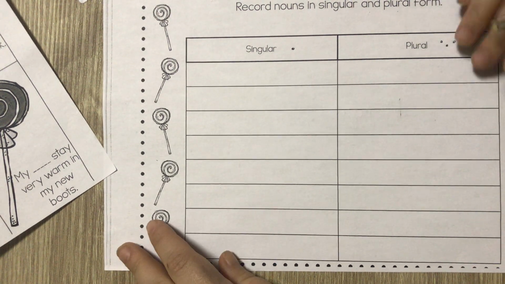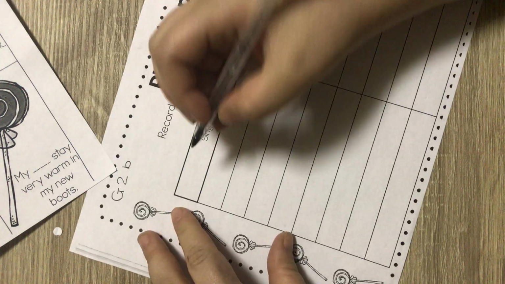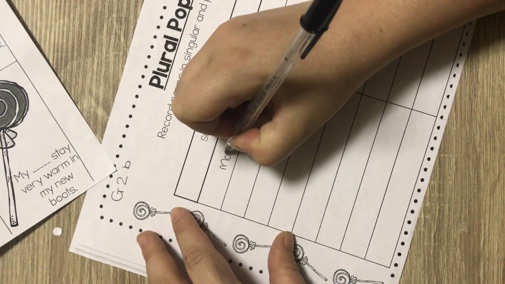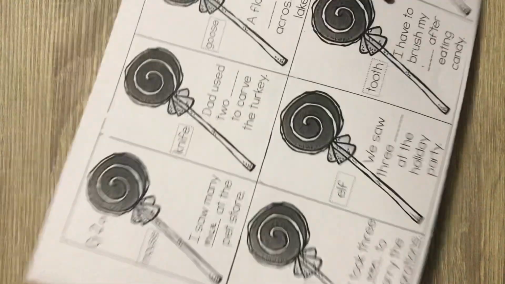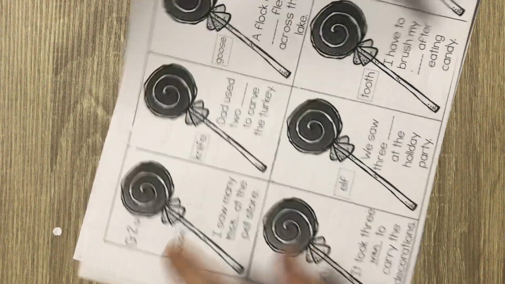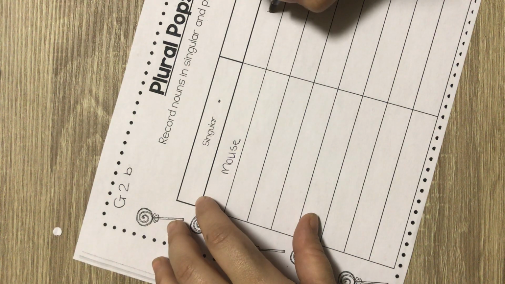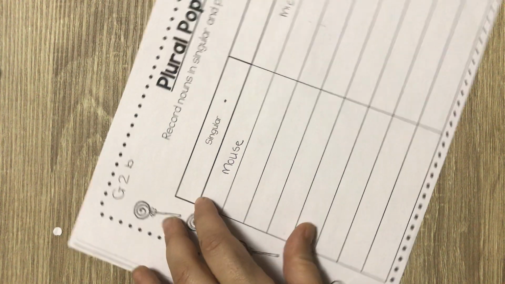So mouse means one, or is singular. So in the singular part you write mouse. In the plural column you write the plural, which is mice.